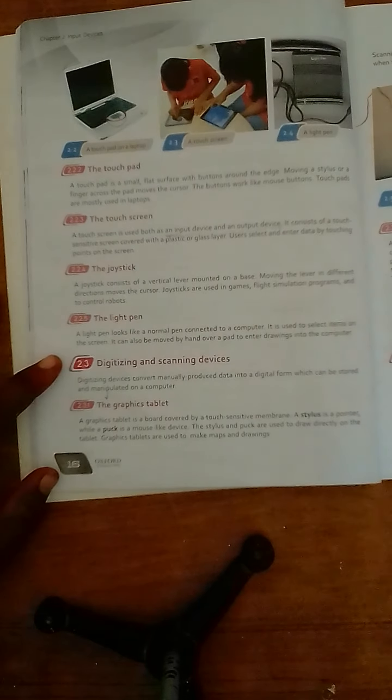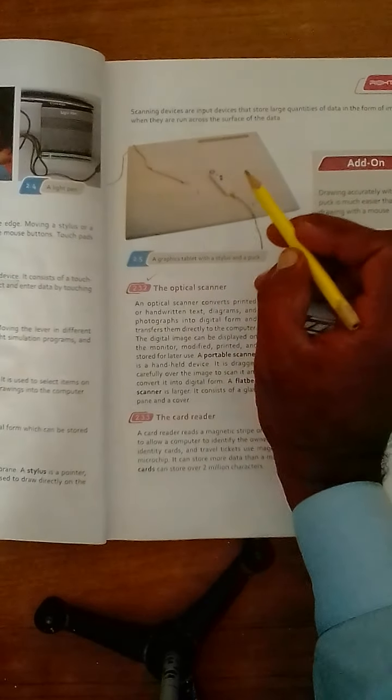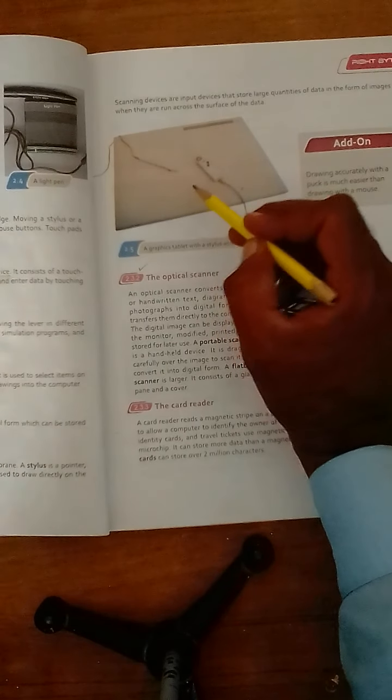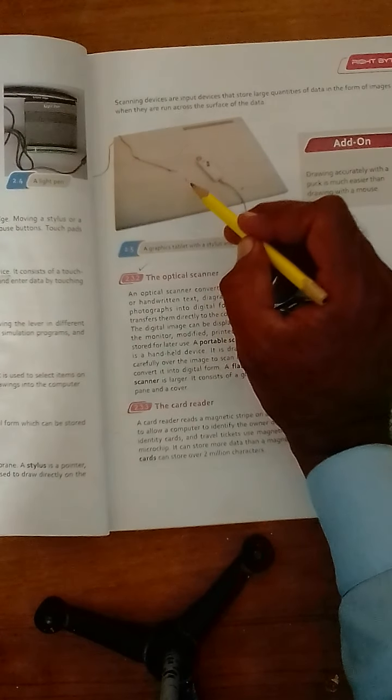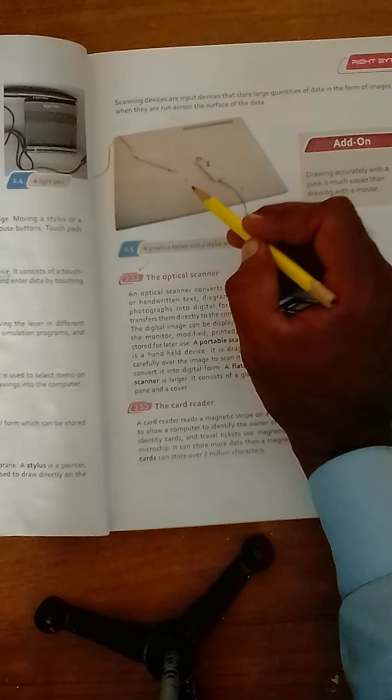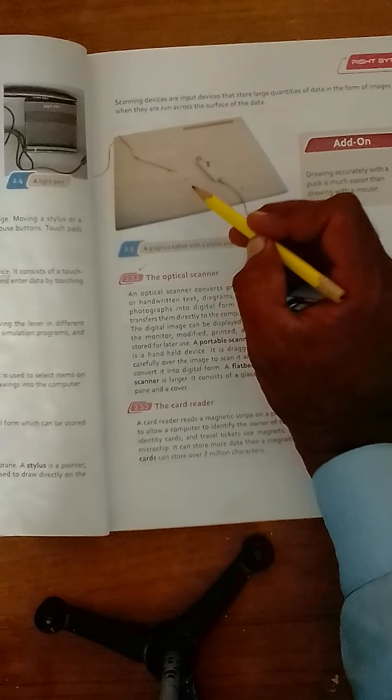A graphics tablet is a board covered by a touch sensitive screen. So dear students, this picture belongs to the graphics tablet, and it is just like a board covered with a sensitive touch screen.